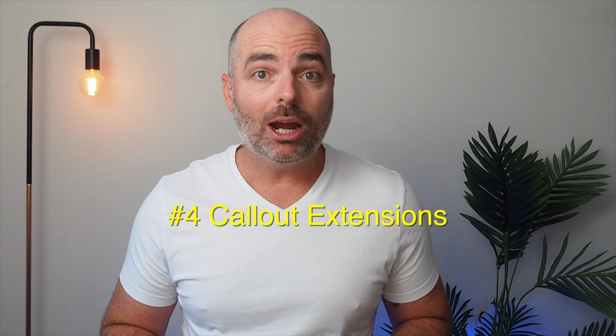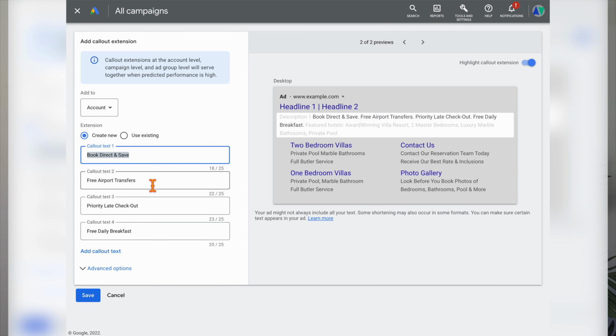The reason why I really like callout extensions is because it allows you to add in some unique selling points and make sure that they are shown in every single ad. And you can do this without taking up any of your valuable characters that you need for your headlines or your descriptions.